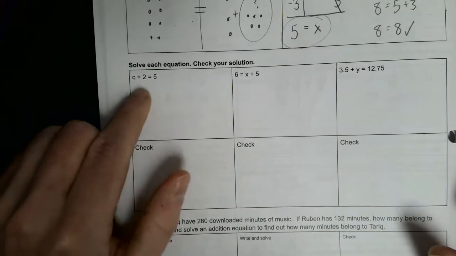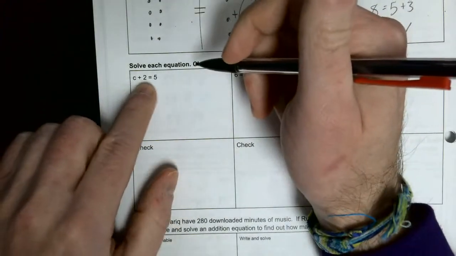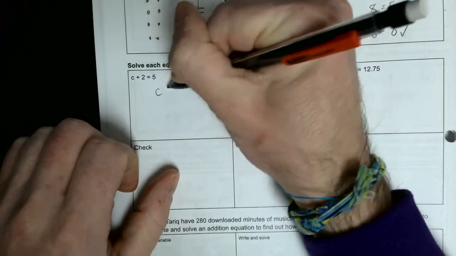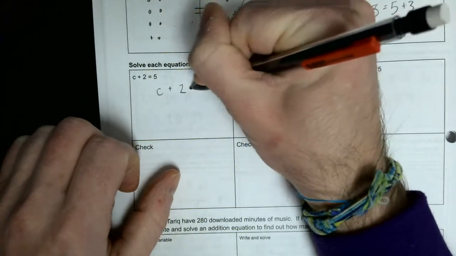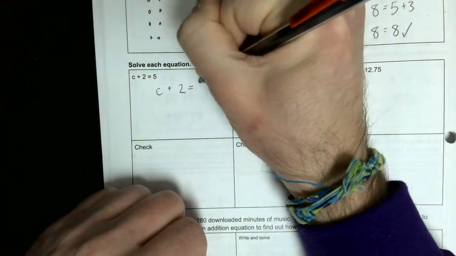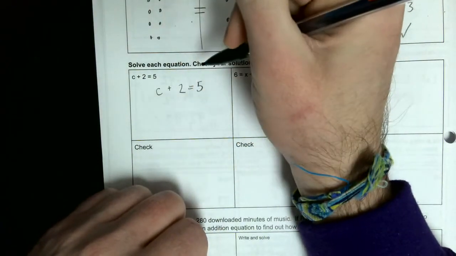So now we're going to try a couple more like that with symbols. We're not going to use models. And this one's kind of similar. So we have c plus 2 equals 5. First step is we'll write out the equation. Now again, this is not about finding the answer. Well, it is kind of, but the answer is not the most important part. We're learning how to set up and solve and check an equation.